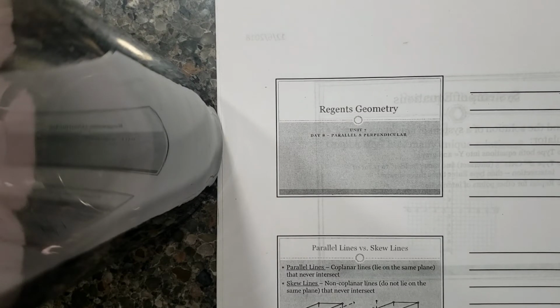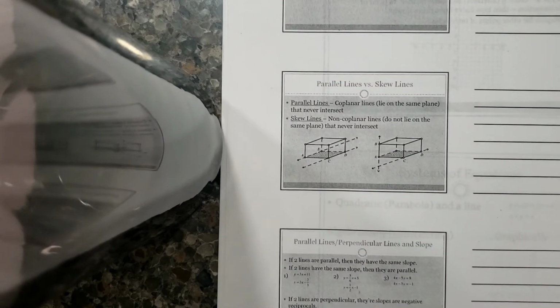We are going to be going forward with our unit in geometry, and we're going to be talking about parallel and perpendicular lines. I want to talk about that with you today and even go over some examples here on the PowerPoints. I'm sure you guys have these with you. First of all, we're going to talk about what they are.